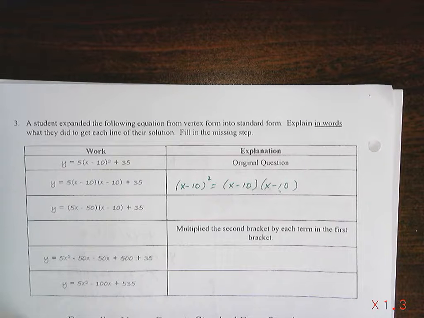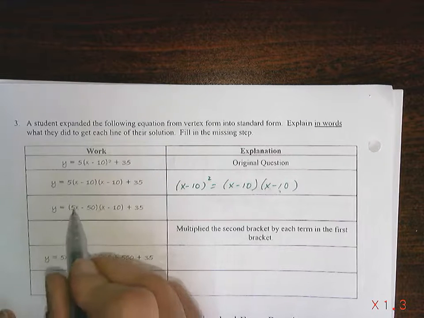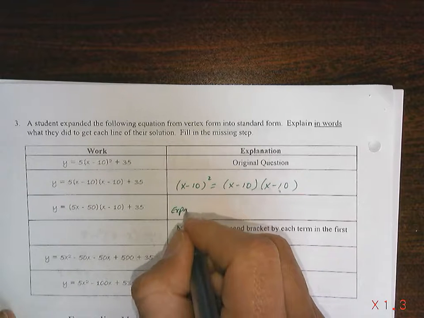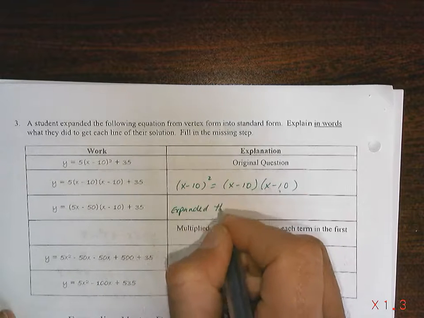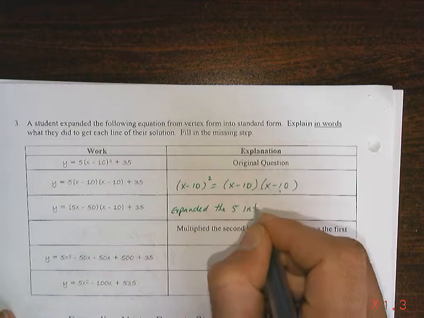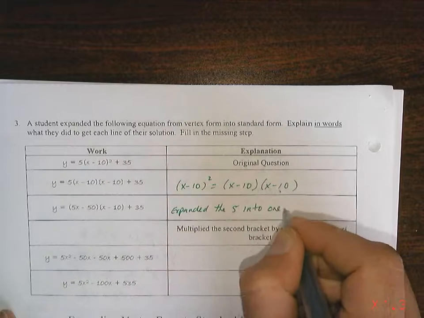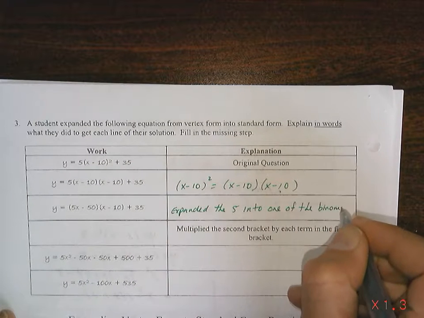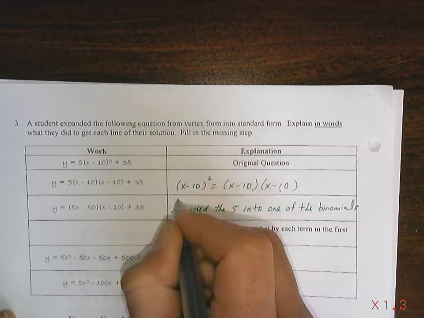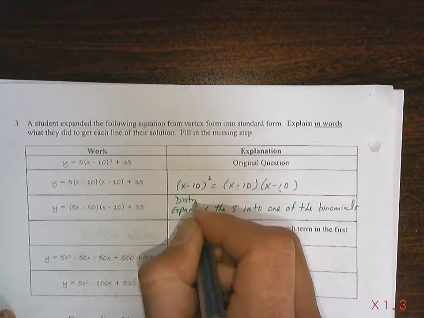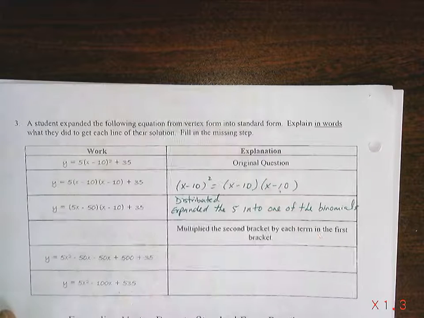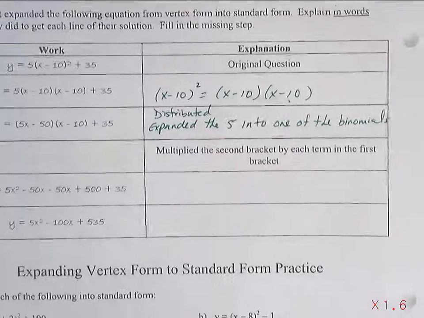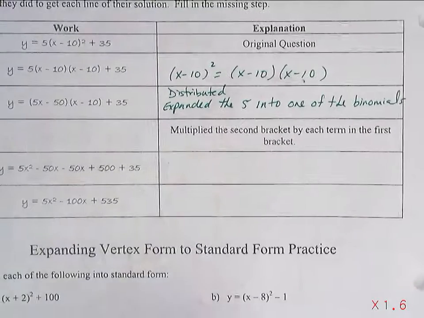What's he doing next? Well, this one really should do words. He took the 5 inside, didn't he? So he expanded the 5 into one of the binomials. What's another word for expanded? You could have said distributed. Either one of those words work for me really well. And that's what's happening here.